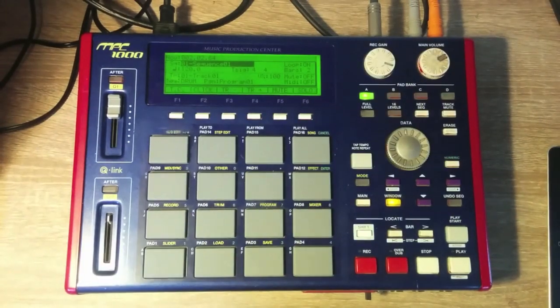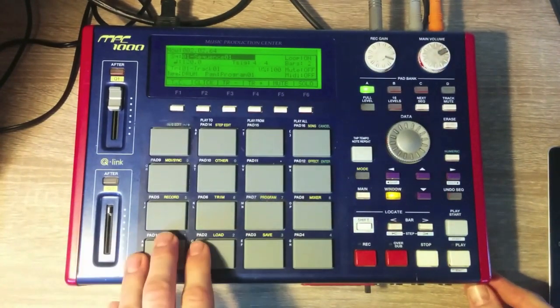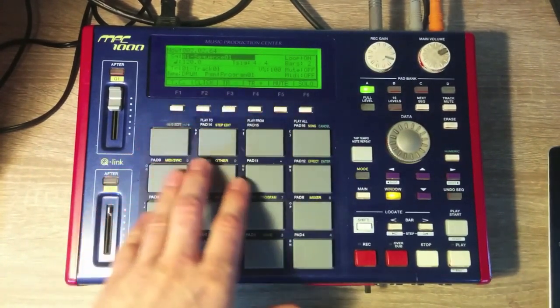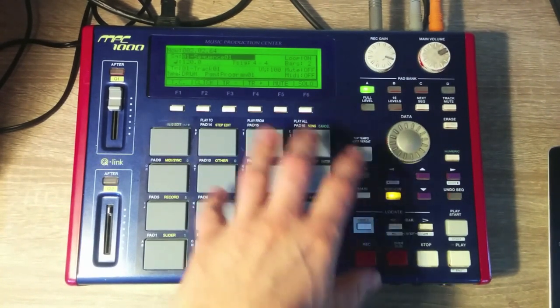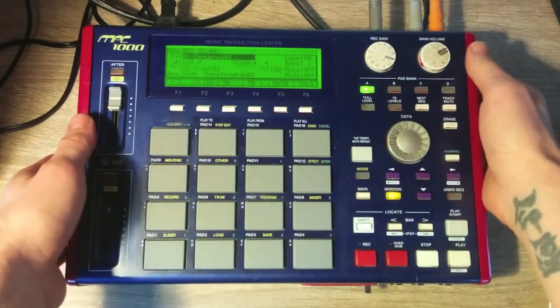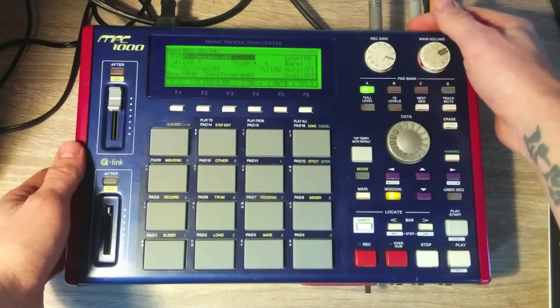Welcome to part two of our MPC basics tutorial. Now that we know, if you watched part one, the basic layout and functions of this machine, we can actually use that knowledge to make a beat. So we're going to sample some sound through analog inputs, which are back here where it says record in.